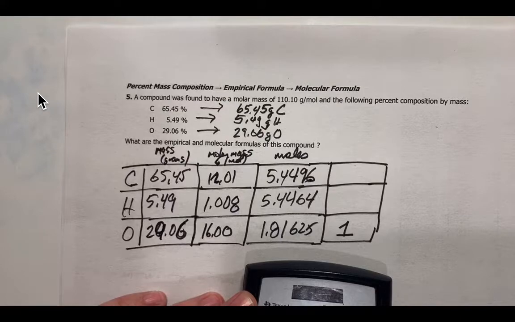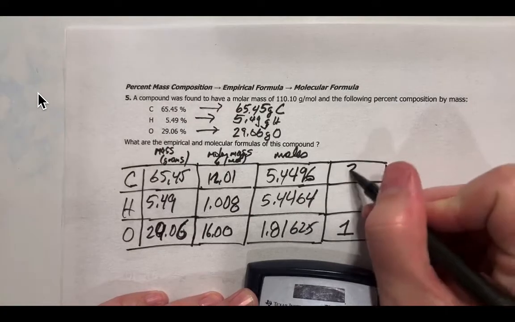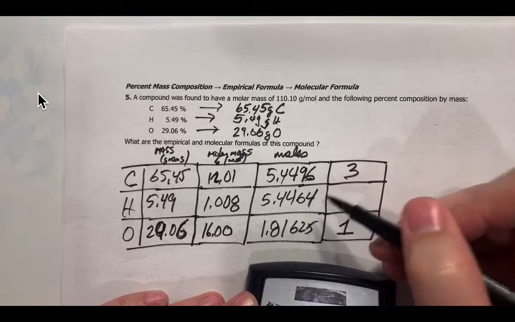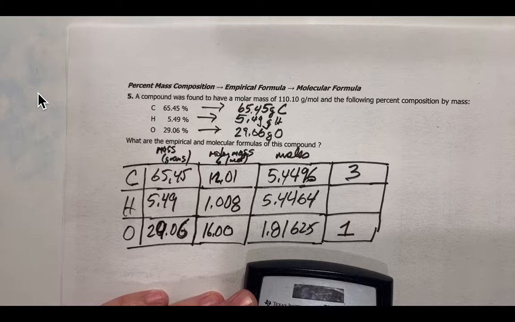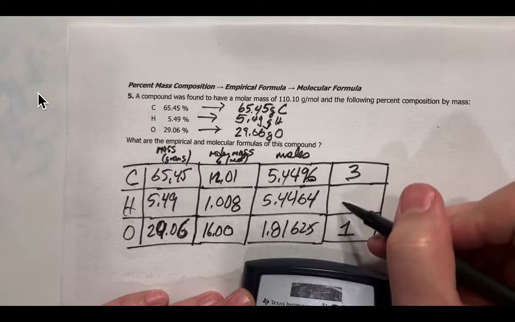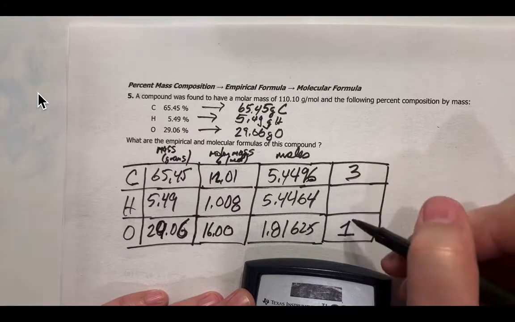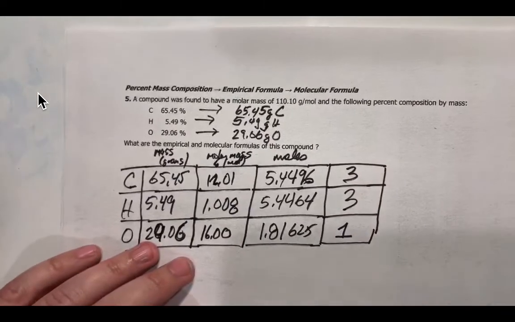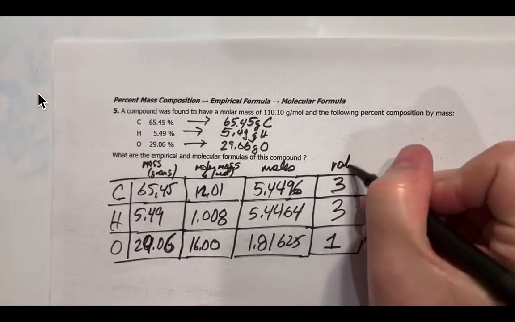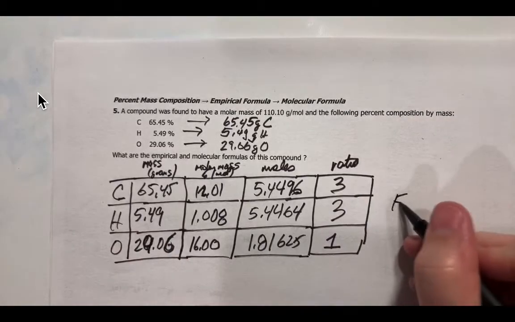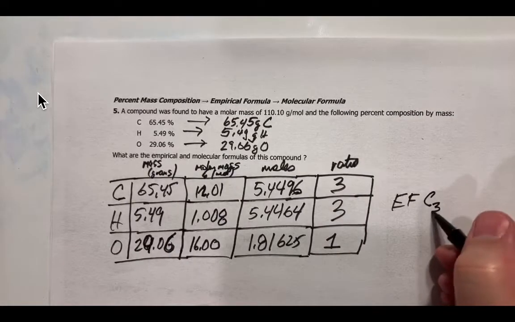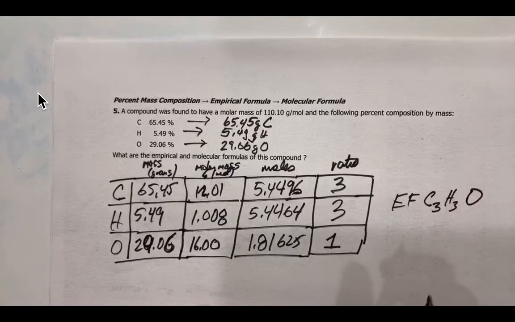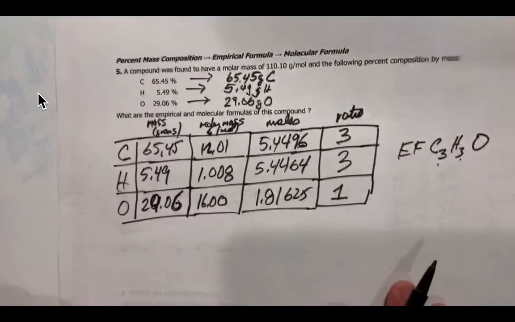5.4496 divided by 1.8165 comes out really close to 3. These are about the same. This one's just a little bit smaller than 3, and this one's just a little bit bigger than 3, but they're both very, very close to 3. And so this is our ratio. So our empirical formula then is C3H3O: 3 carbons, 3 hydrogens, and 1 oxygen.